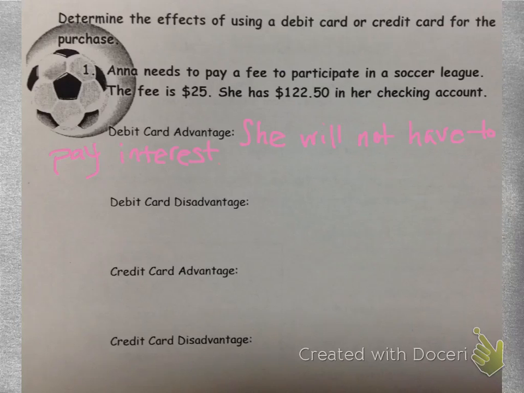A debit card disadvantage is that if she uses her debit card, the money is immediately taken out of her account. So those are the debit card advantages and disadvantages.